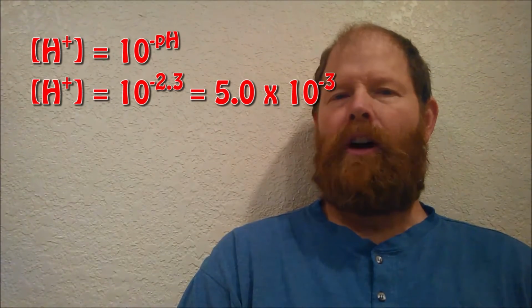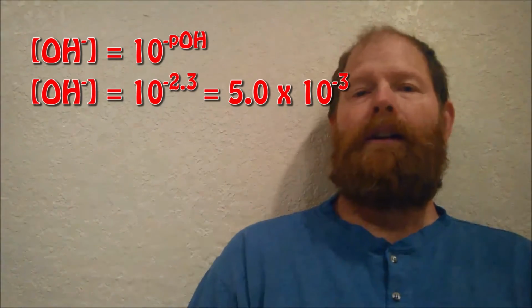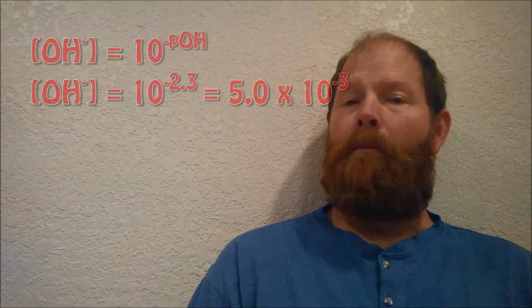So once again, make sure you know how to use your calculators for that. And the same thing for the hydroxide concentration. You can find the hydroxide concentration by doing 10 to the power of the negative pOH. Once again, if your pOH is 2.3, then you do 10 to the negative 2.3, which when you plug in your calculator, you get about 5 times 10 to the negative 3rd molar for your hydroxide concentration.